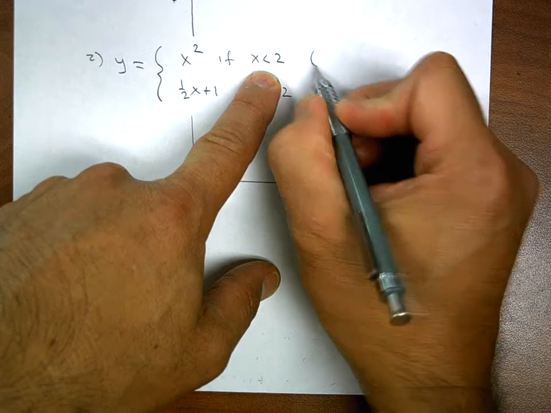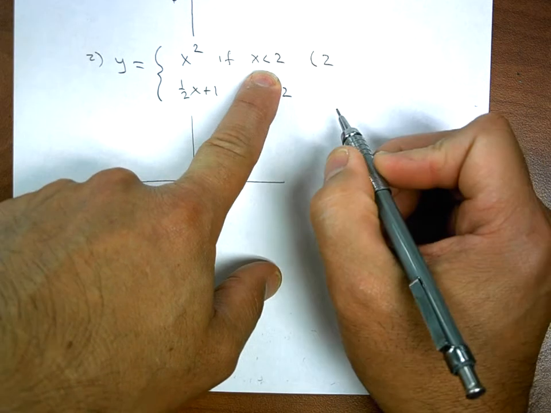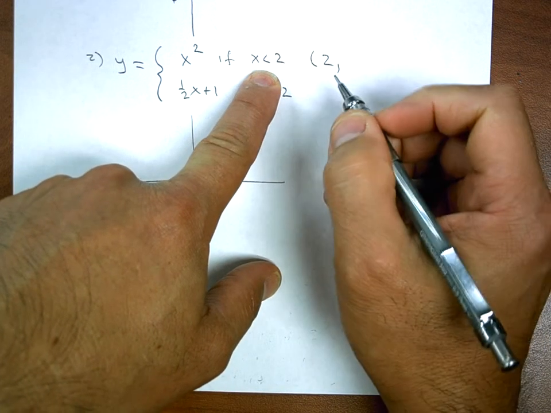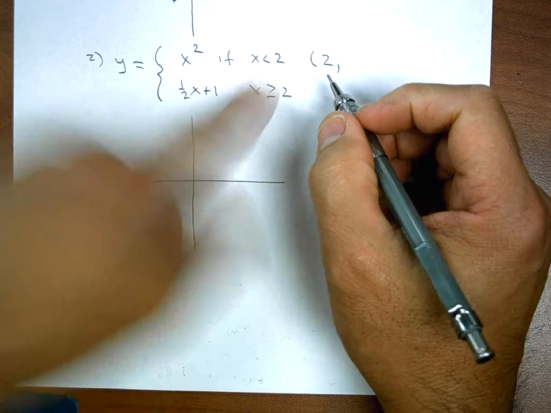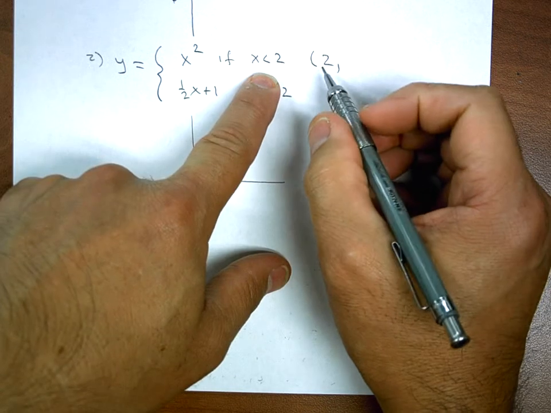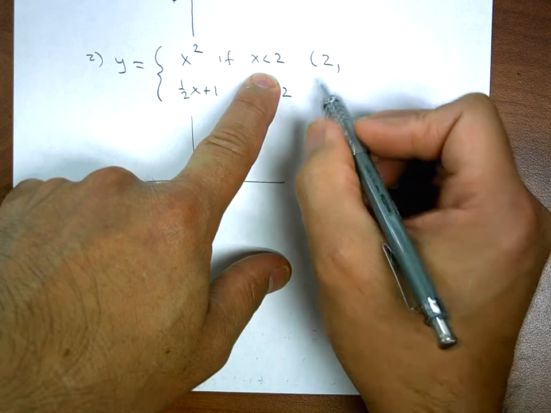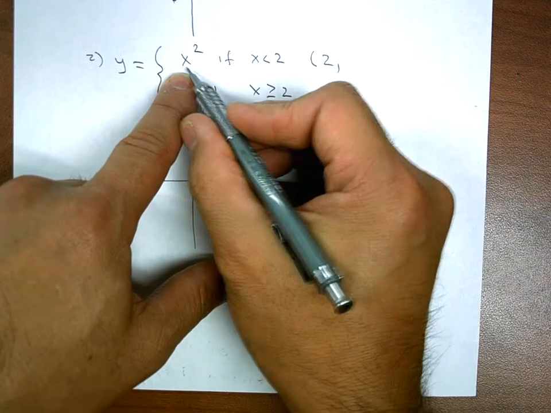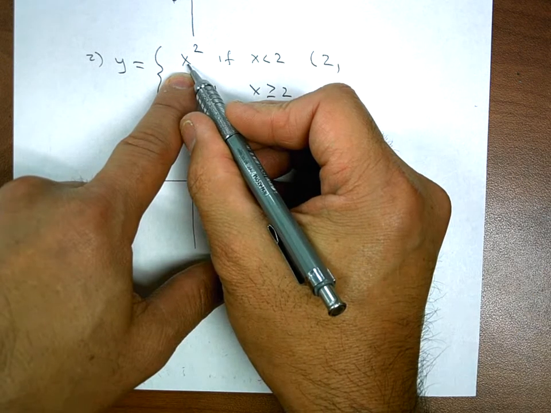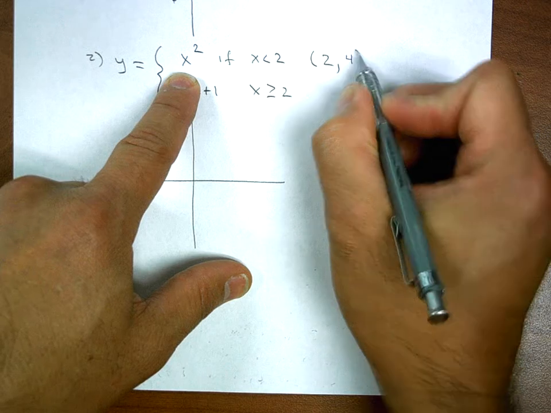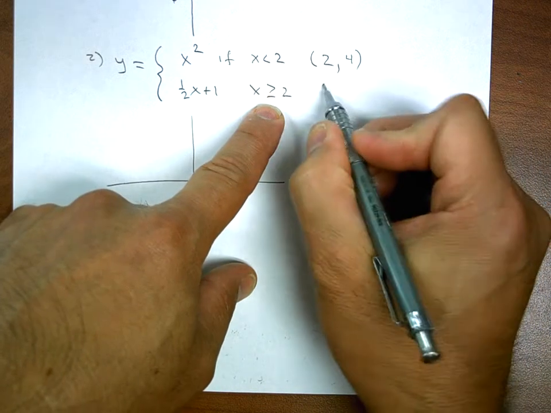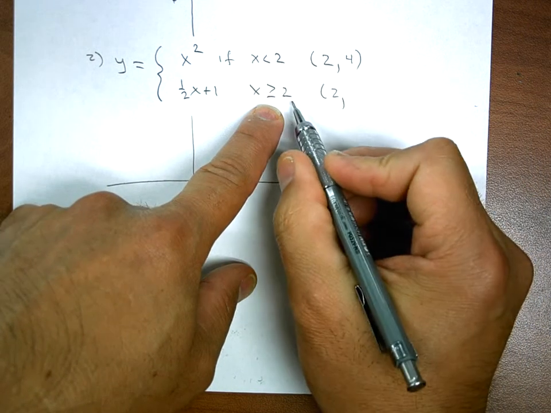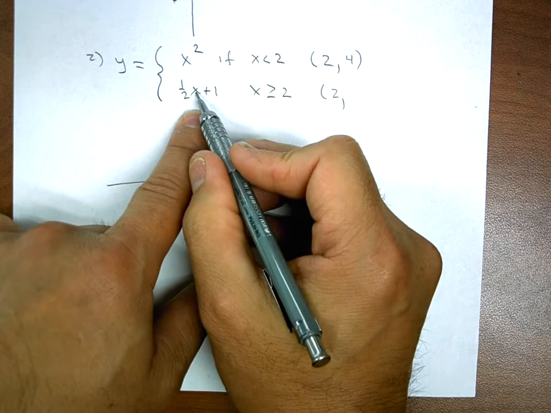Okay, so x is 2. We can all do this whole thing, but we can at least all get points. So we plug in 2 for x, and what do we get for y? Plug in 2, and we get 4. 2 squared, 4. There we go. Let's go to this one. Let's plug in 2 for x.